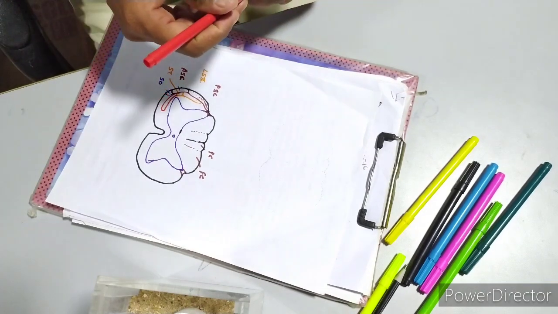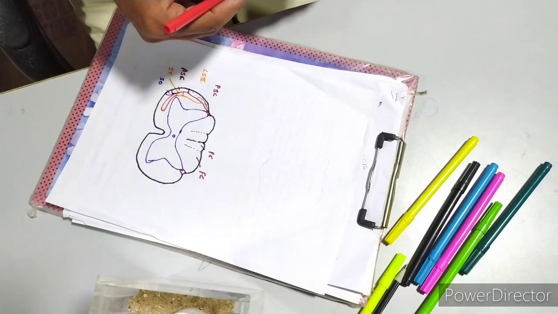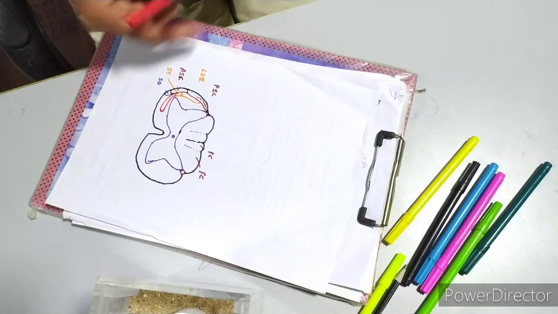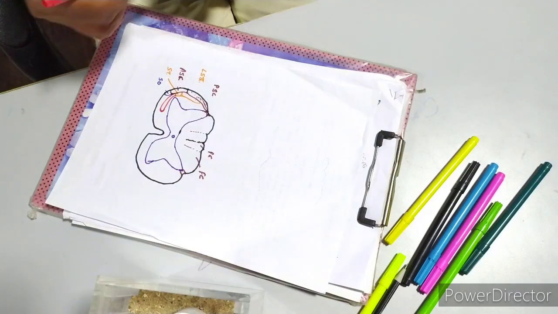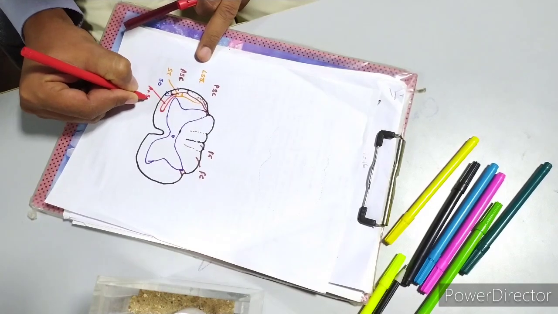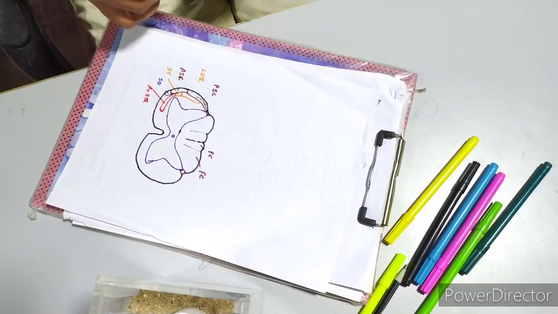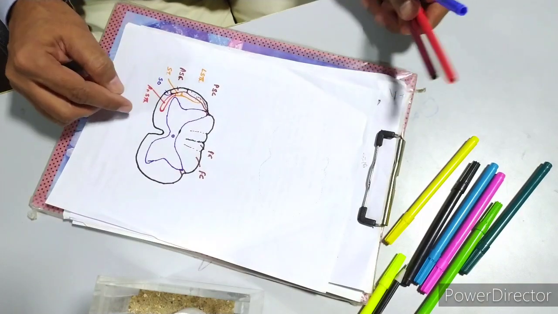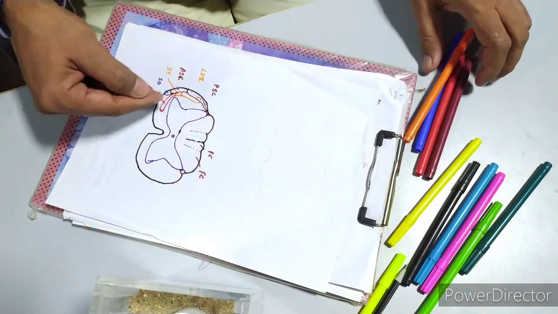Here, this one is the anterior spinothalamic tract. Okay, this one. This is the anterior spinothalamic tract, medial and anterior to the spinal. So these are the important sensory tracts.